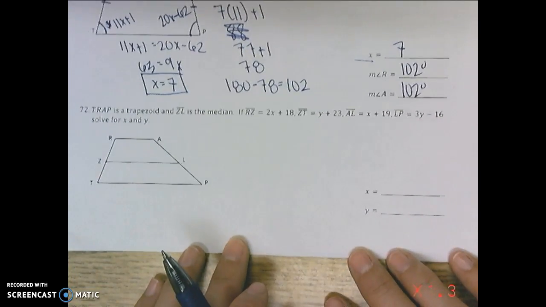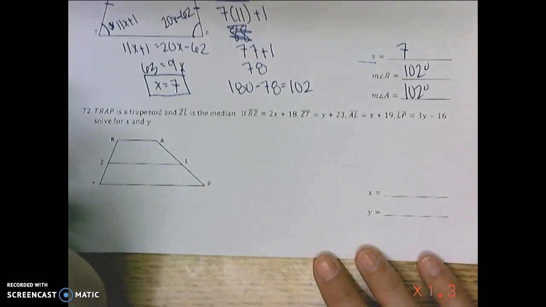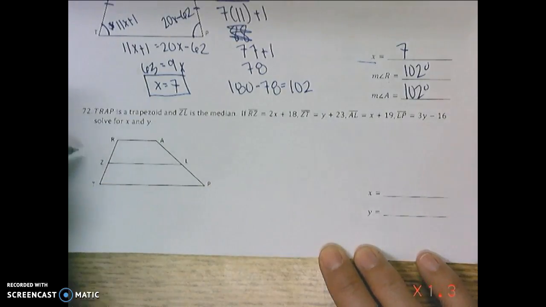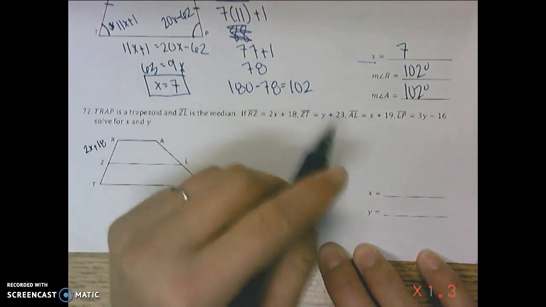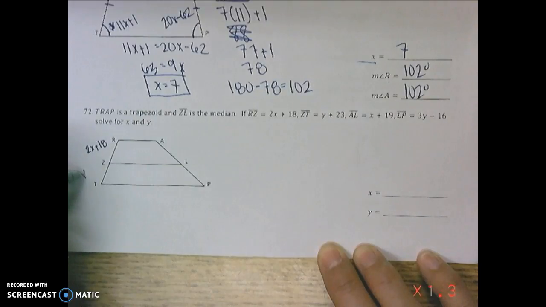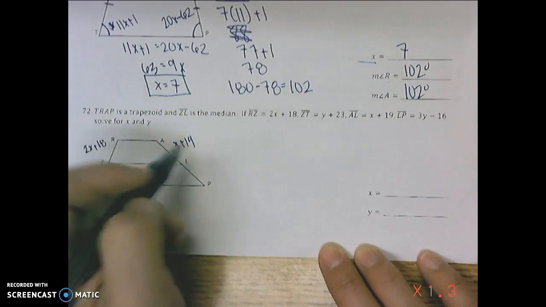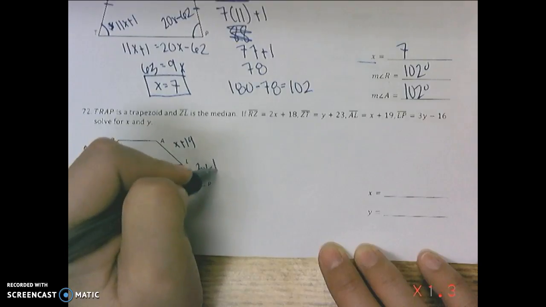And our last problem. Trapezoid ZL is the median. Okay, RZ equals 2x plus 18, and ZT equals y plus 23. AL is x plus 19, and LP is 3y minus 16.